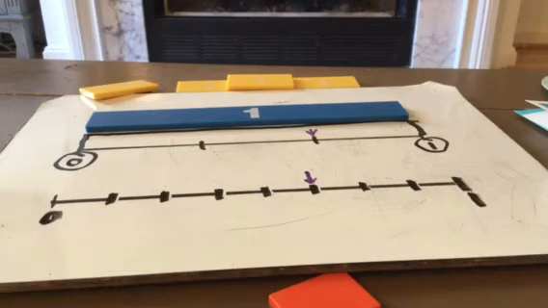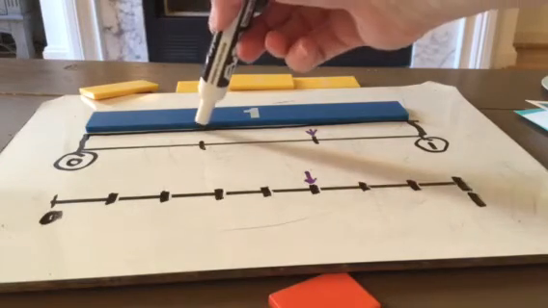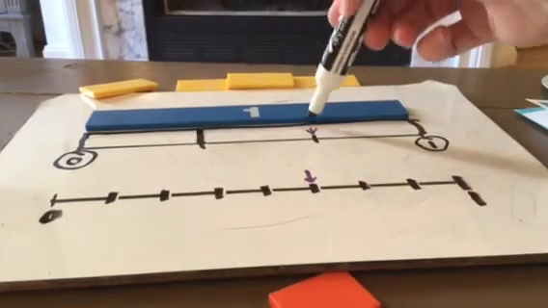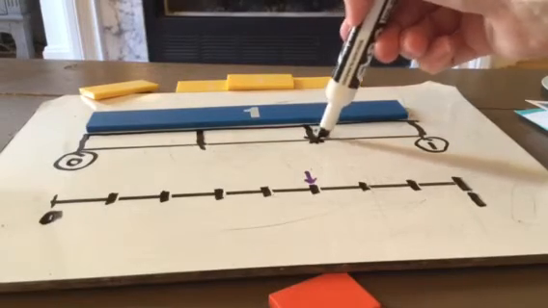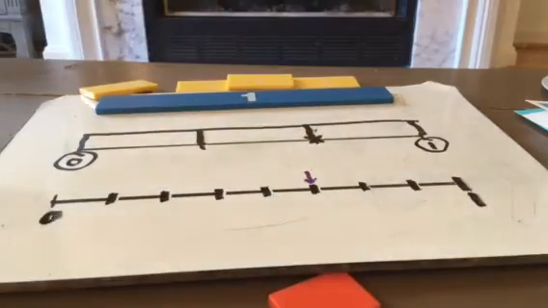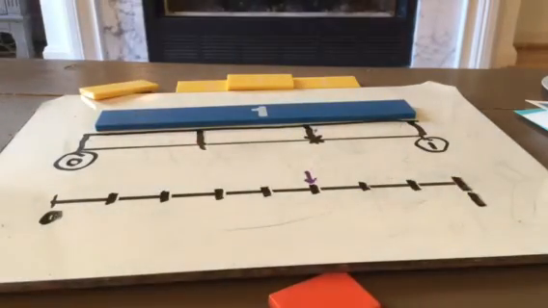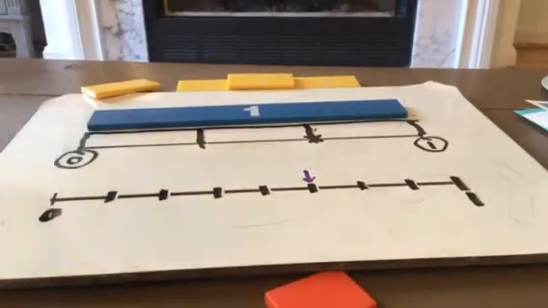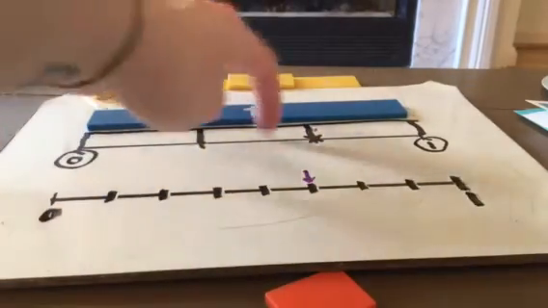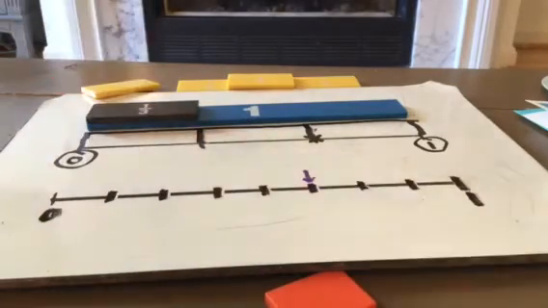We need to now make these hash marks into bars. So there's 1 and 2, and this is the one we're going to be looking at. Okay, so how many equal pieces are in this one whole? In the one whole, I have 1, 2, 3 equal pieces. I'm going to put those in there so you can see.